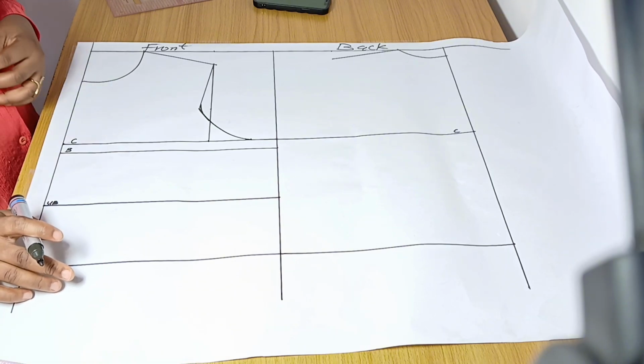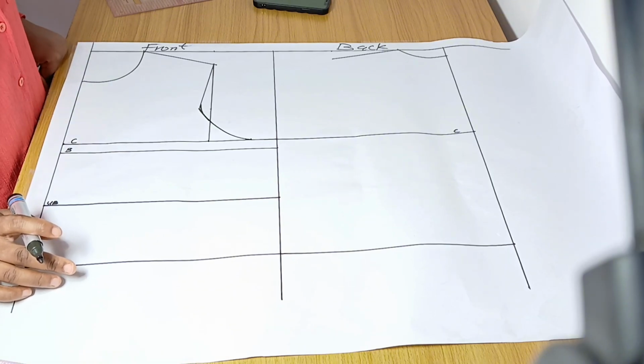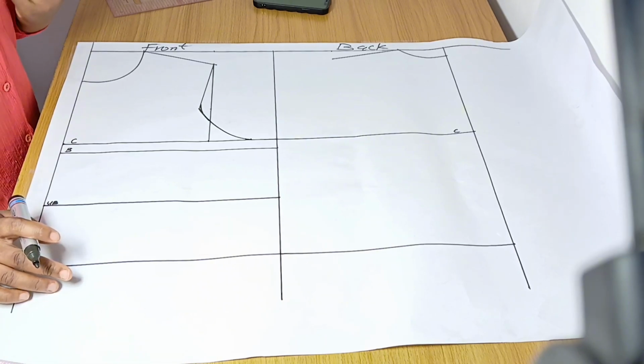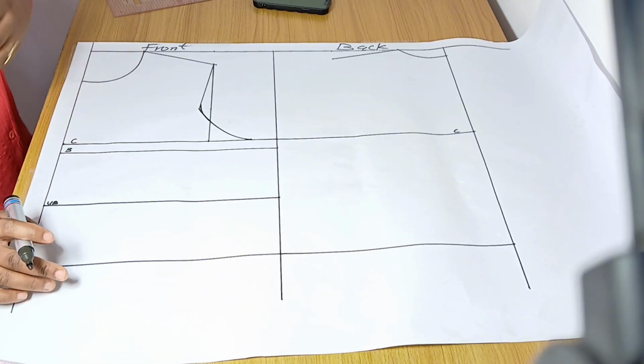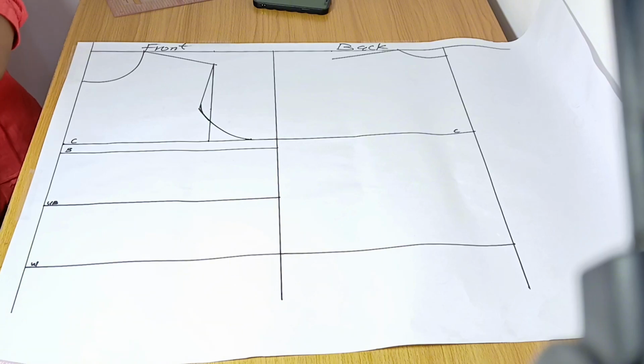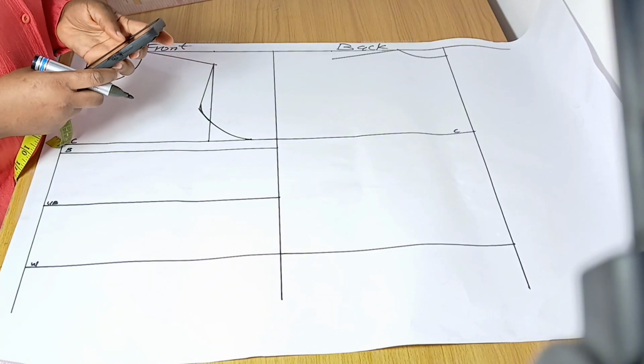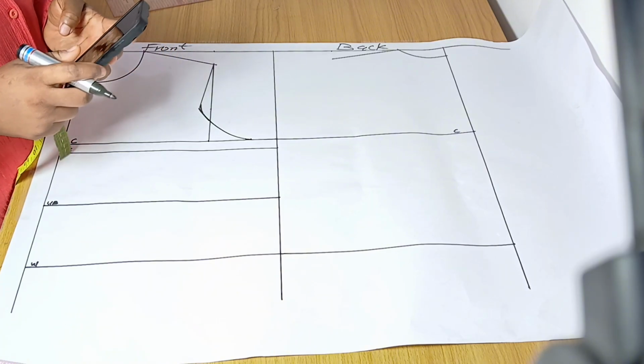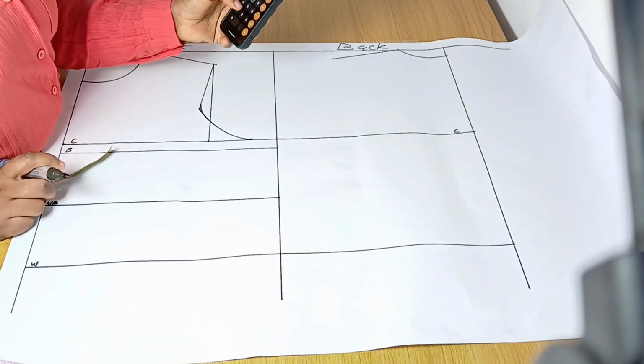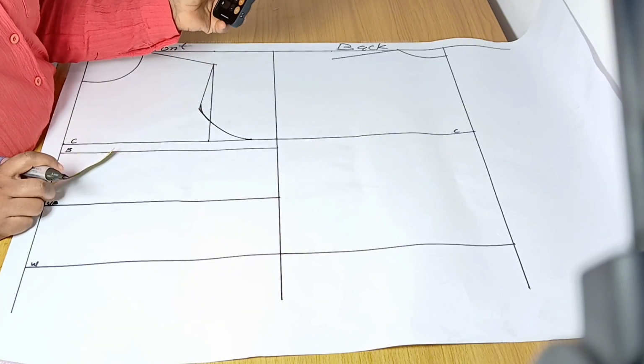The next measurement that we need right now is our bust span. Some people call it nipple to nipple. In order to get this measurement, you just need to measure from one nipple to the other. Mine in this video is 8 inches. We are going to divide that 8 inches by 2, and whatever measurement we get is what we are going to be inputting.